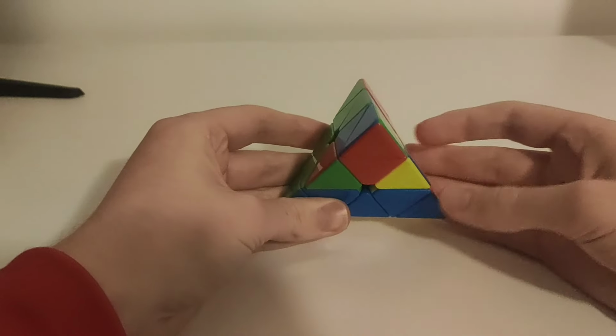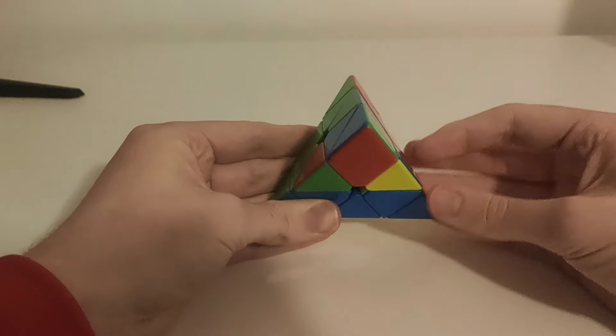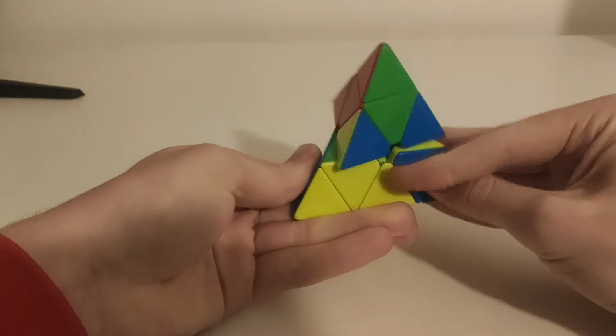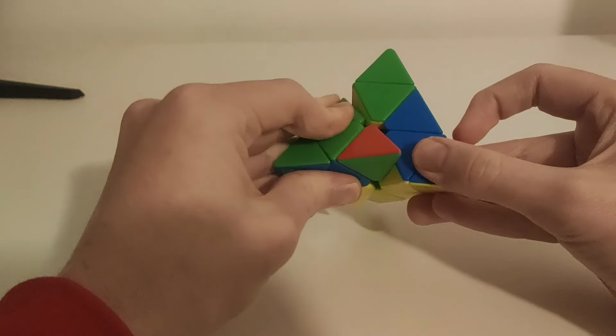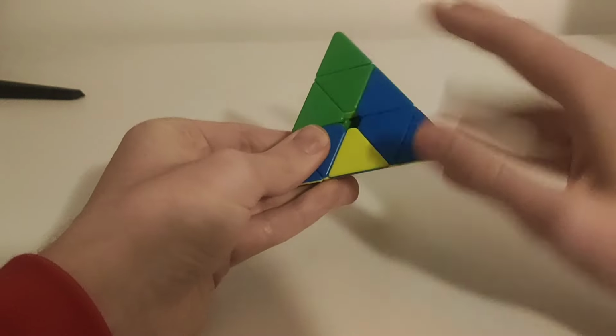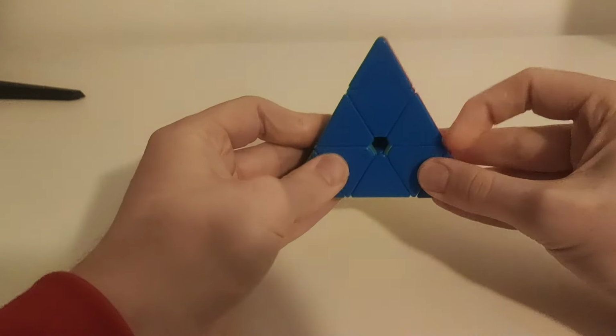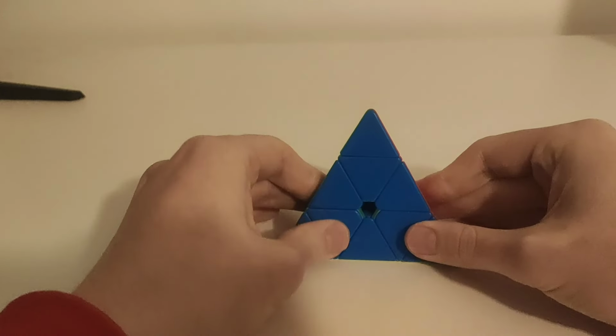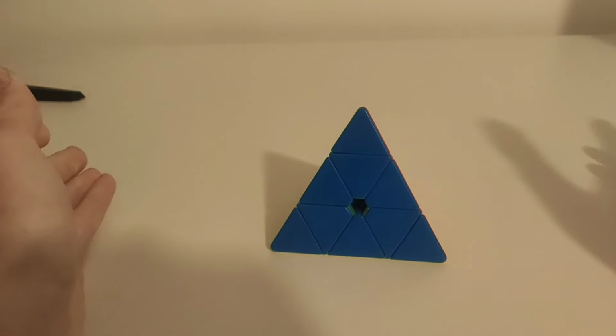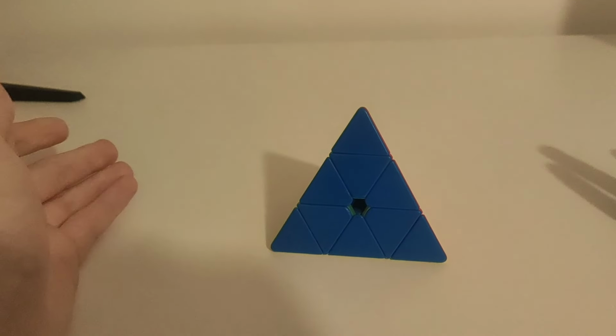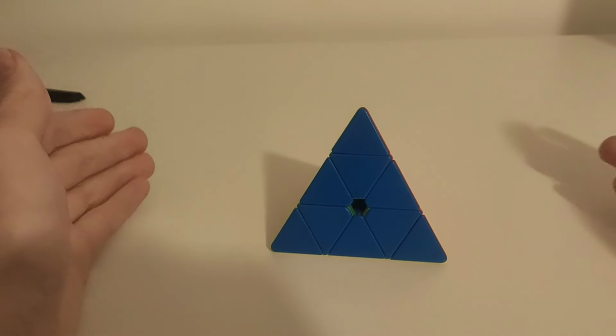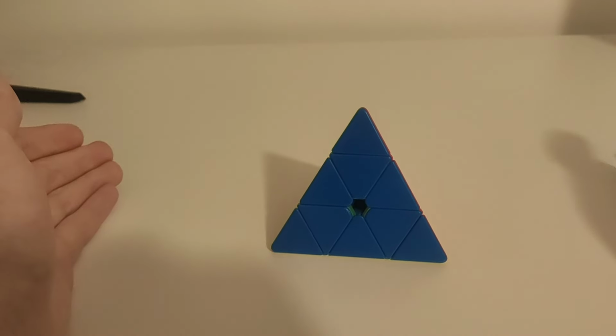Now, there might be some people going, oh, well, actually what you can do in this case is insert this like this, follow through to doing the 2 flip here, and no AUF. And that's great. It does mean you don't have to do an AUF. But it also means you have to do one extra move.